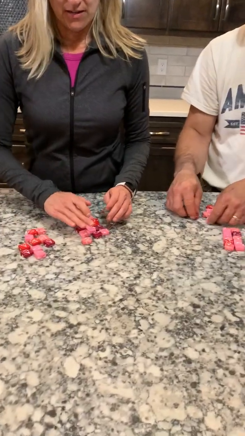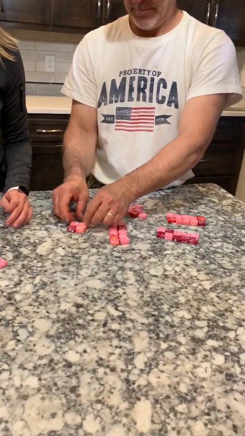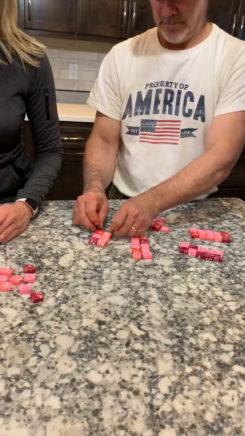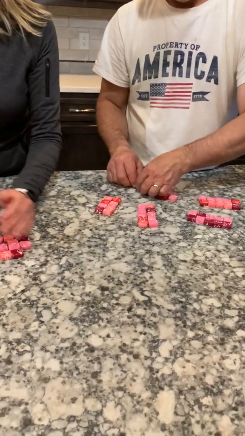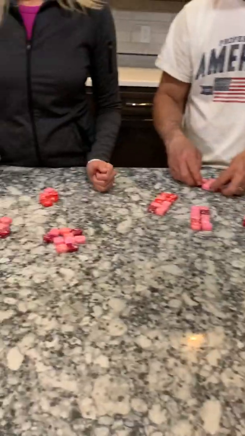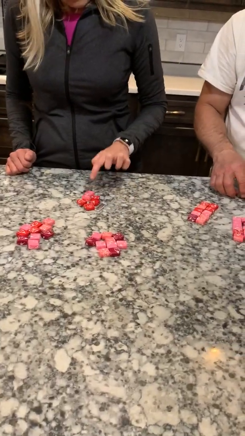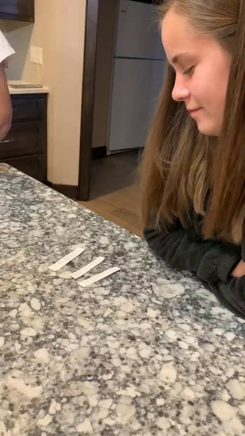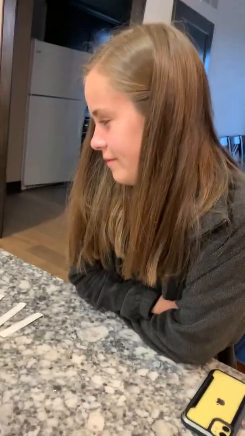And as they're doing that, they're making groups of 10 and 10. You can see what they are figuring out. All right, are you ready to go?